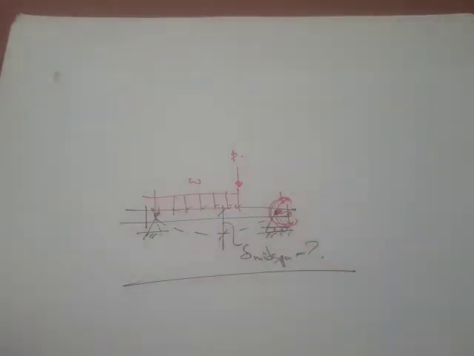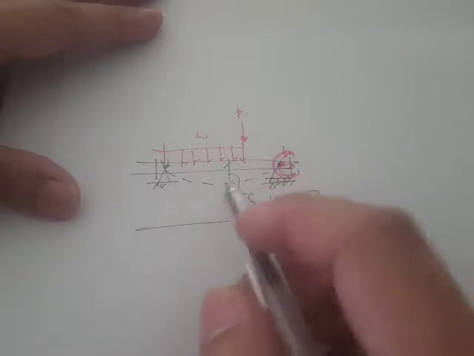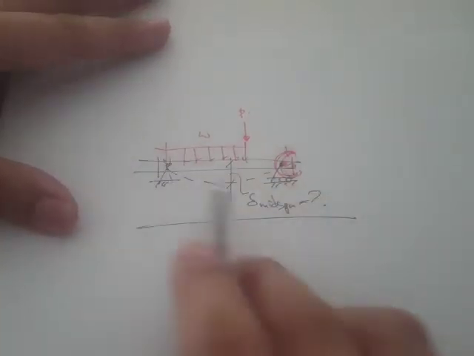The basic concept for the method of superposition is that we separate the loads.